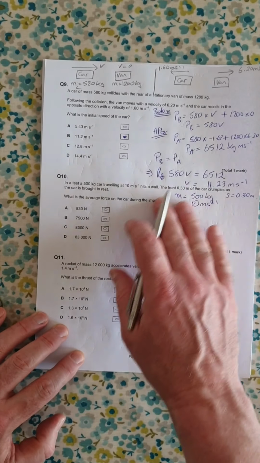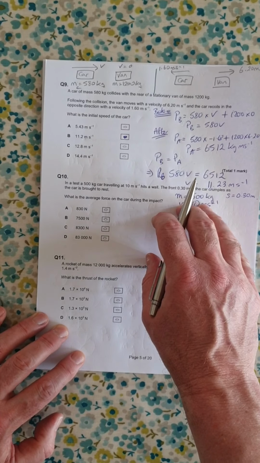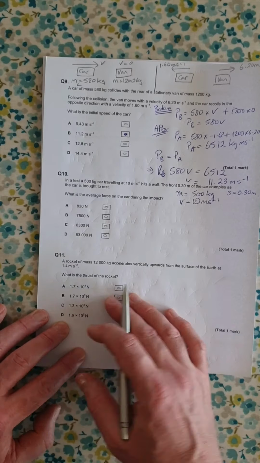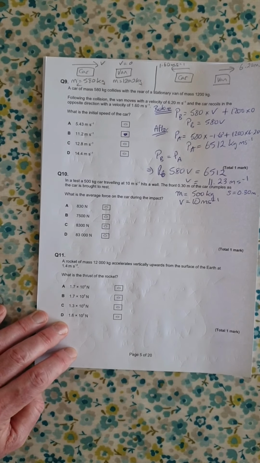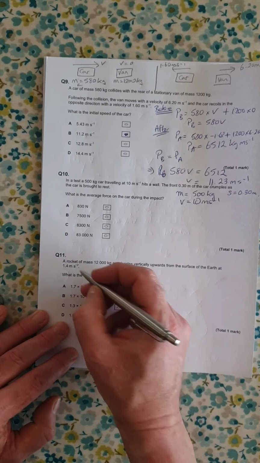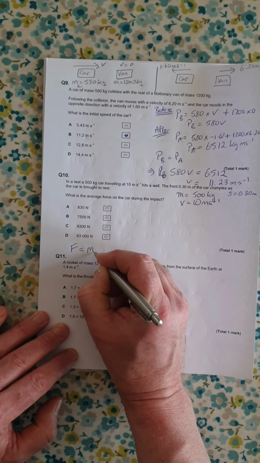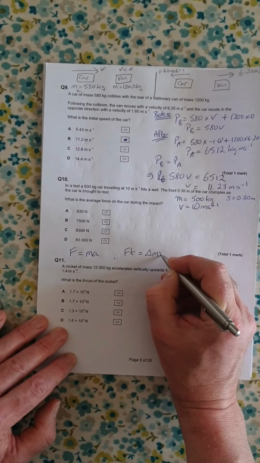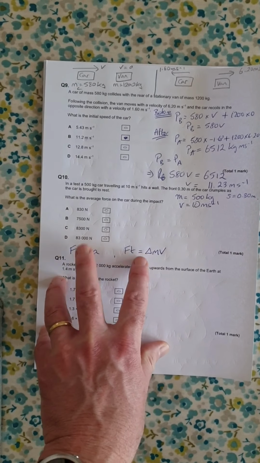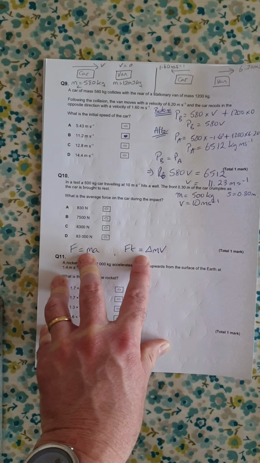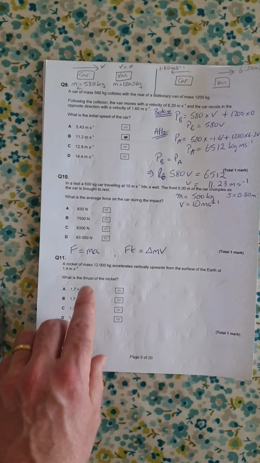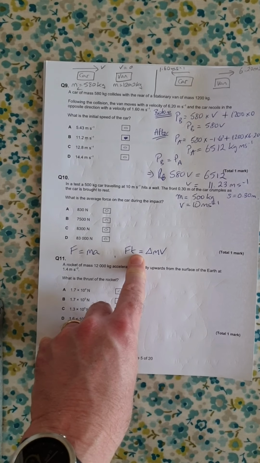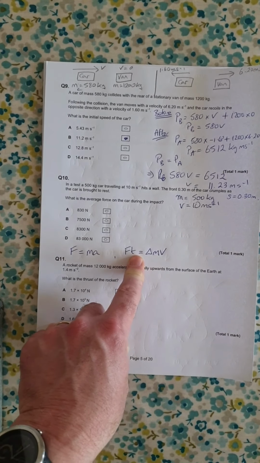So we've got something that will allow us to work out momentum. We're looking to work out force. So in terms of relating force to motion, there's always two ways we can think of this. It's either going to be force equals mass times acceleration, or force times time equals the change in momentum. We're going to use one of these approaches. Either would be fine in this question.